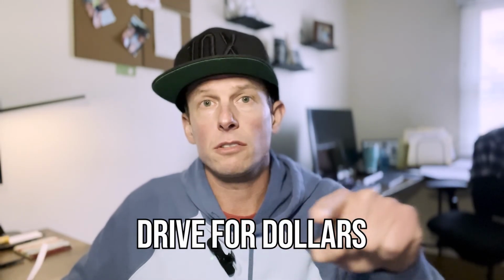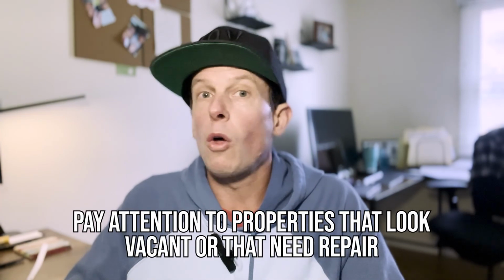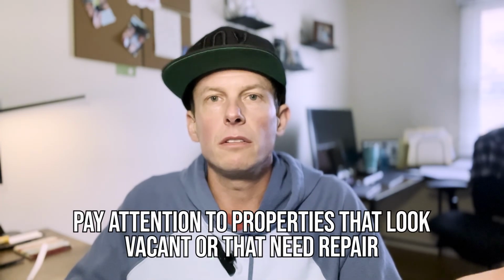A much better way to go is to drive for dollars and combine that with your local tax list. What I mean is, if you get in your car and drive the streets in the areas that you want to buy property in, and you write down the houses and buildings that you may want to purchase because they're on a good street, and maybe you can clue into properties that look like they need some upkeep. Maybe they look vacant. Maybe there's weeds growing all over the place. Maybe in the winter the driveway isn't shoveled. Maybe they have holiday decorations up from Christmas and now it's July. Those are all clues that that person or that property may be a good target.